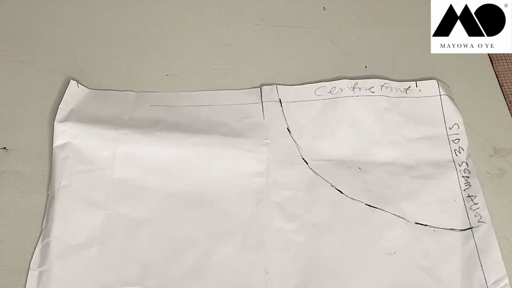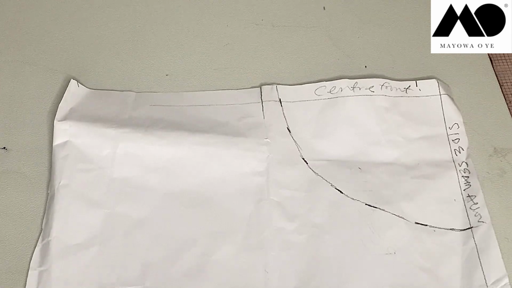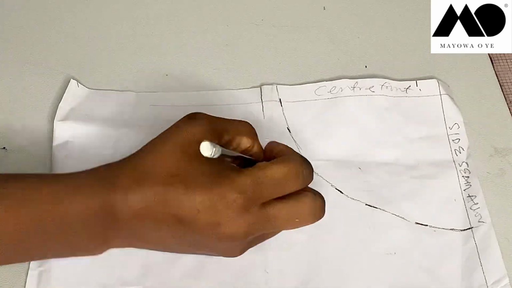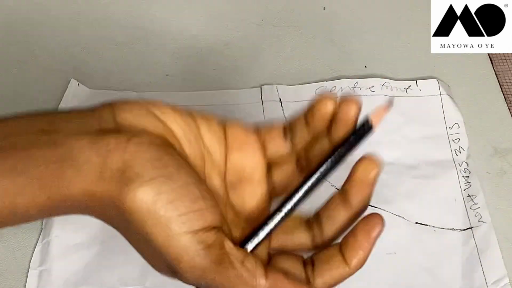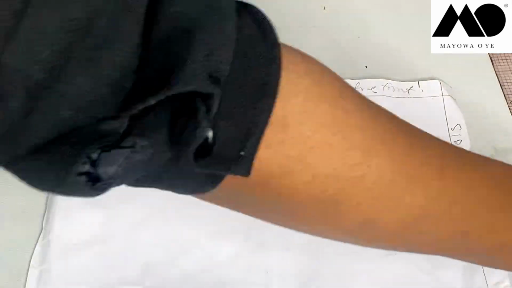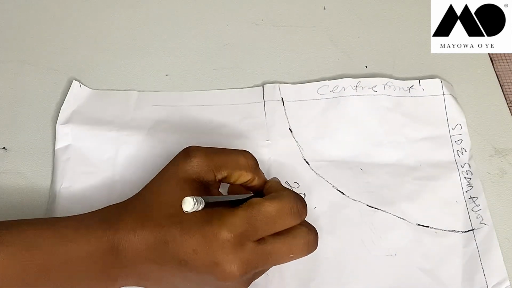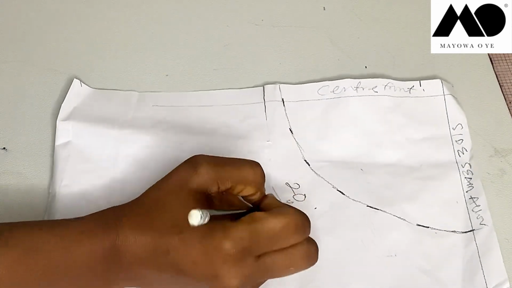So now, how long do you want the skirt to be? For me, in the picture, I would say it has maybe 20 inches, between 18 to 20 inches. So you can make it shorter if you want. So let's use 20 inches. Then remember, we already took the waistband as 4 inches, so you subtract that 4 inches from 20 inches. Now we are left with 16 inches.